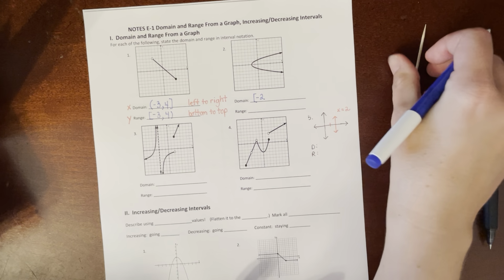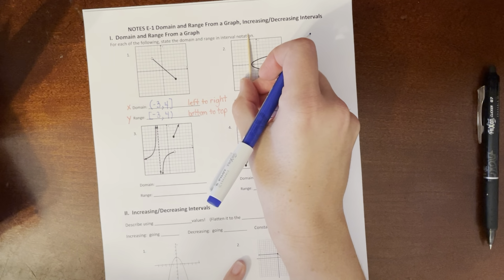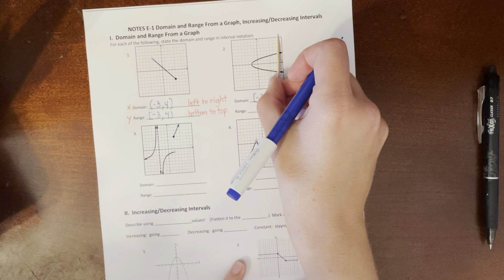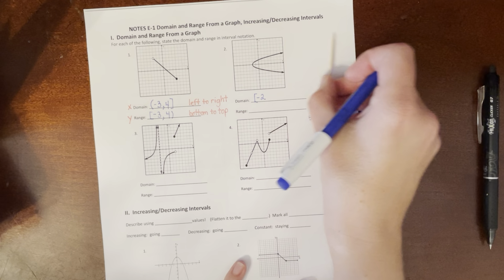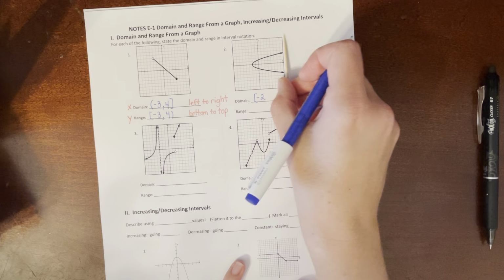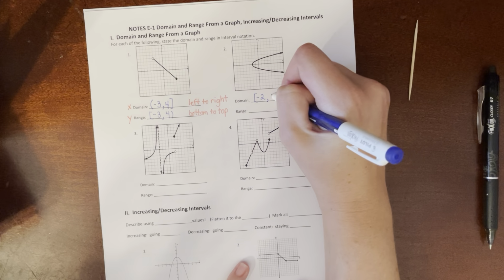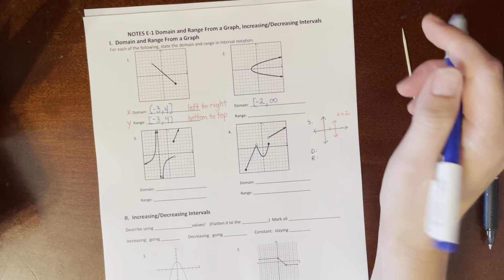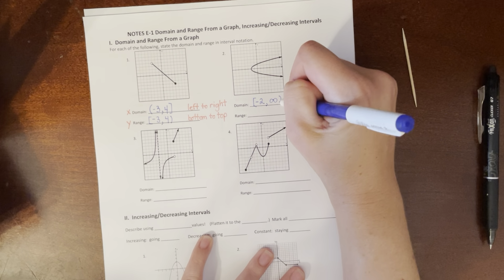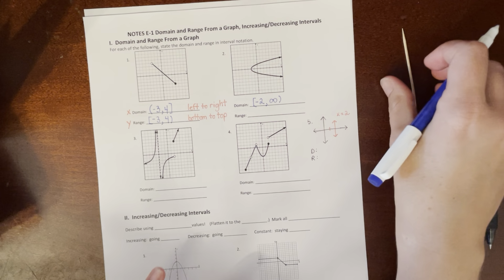So you say -2 with a bracket, and then my toothpick is hitting graph all the way until the end of the graph, and then those arrows indicate that it's going to continue to go on forever. So on the right side, I have no bound. That means I'm going to go to infinity. And remember, when you have no bound, you go to either positive or negative infinity. Remember that infinity and negative infinity both get parentheses. Okay, so that's domain. How about range?